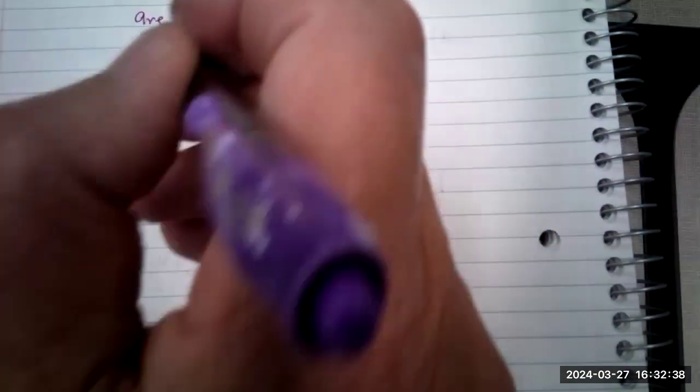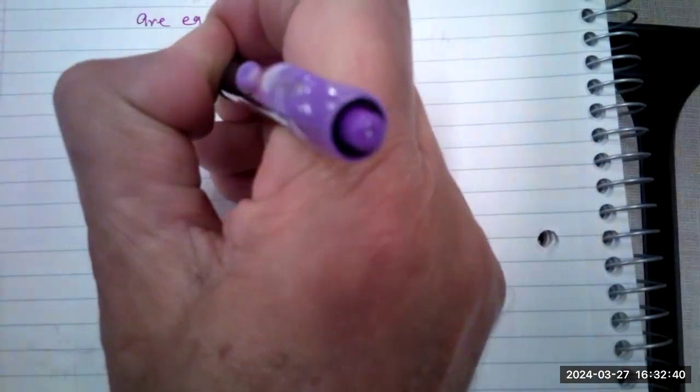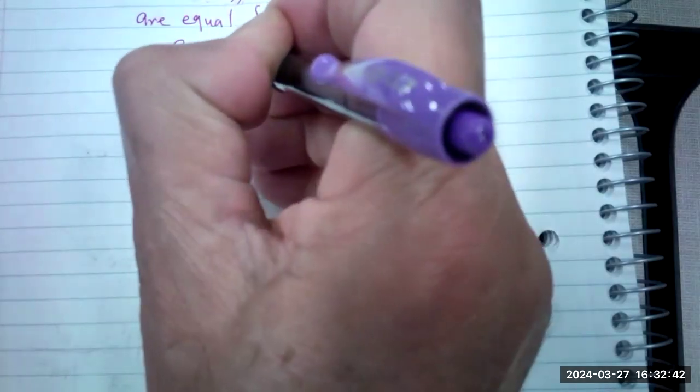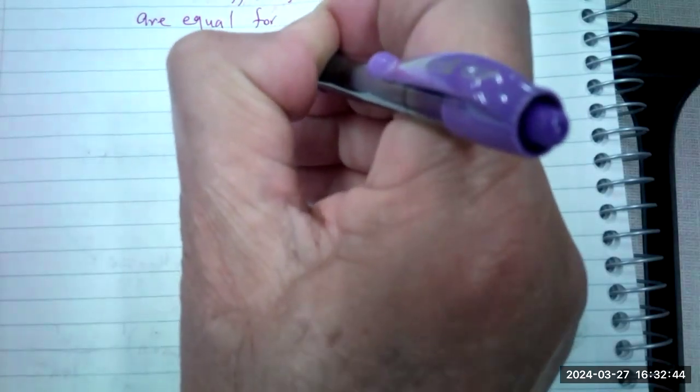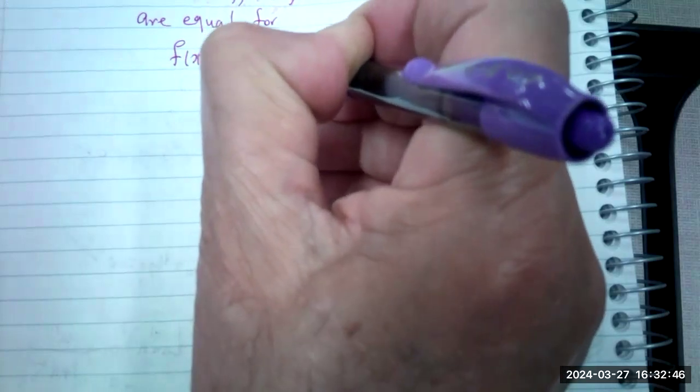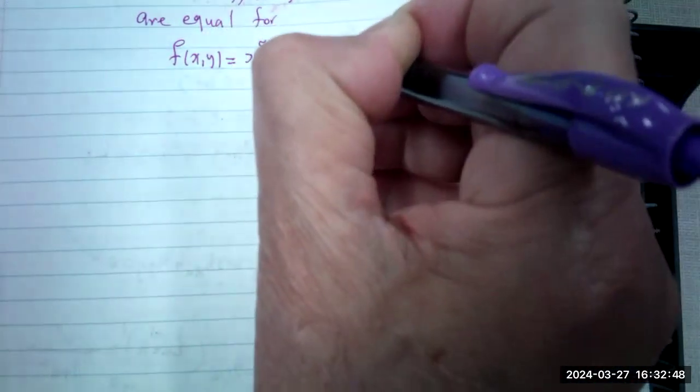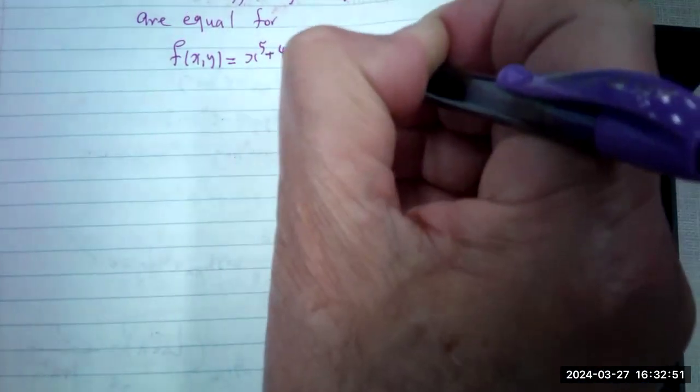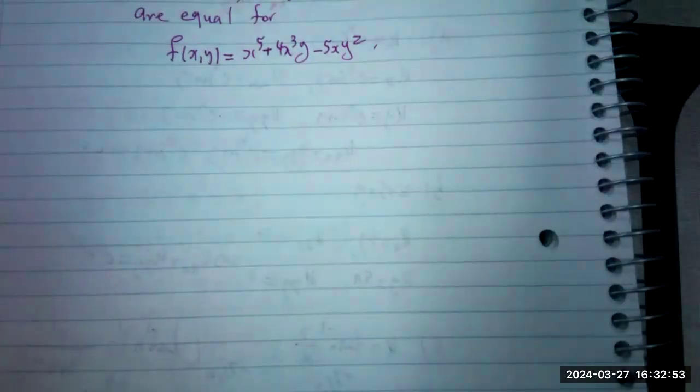The function is f of x comma y, a function of two variables: x to the fifth plus 4x cubed y minus 5xy squared. So that's the one.